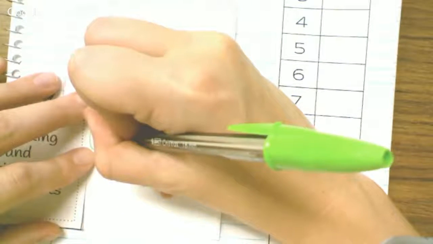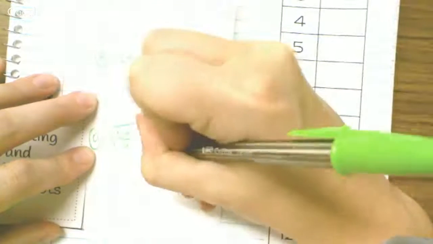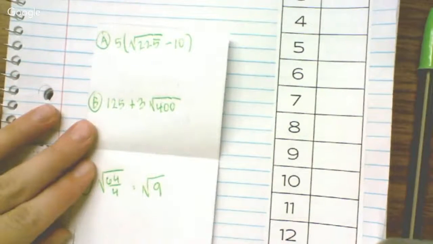And the third one, square root of 64 divided by 4 multiplied by the square root of 9. Evaluate those 3 and bring those into class on Tuesday.